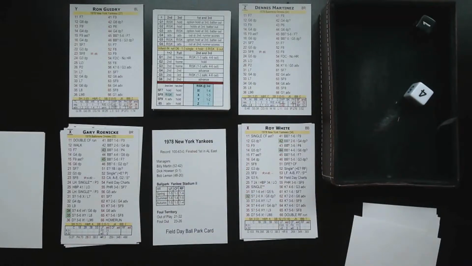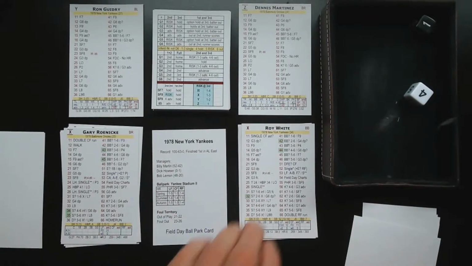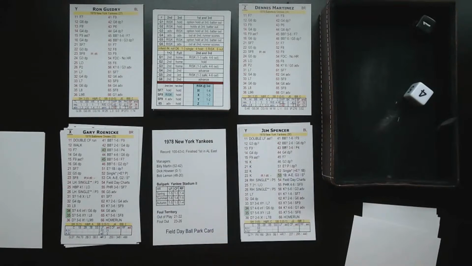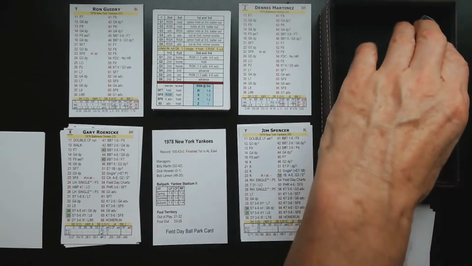Roy White, the batter, and it's going to be a sharp ground ball down to 3rd. DeCinces charges that, whips it to Murray, and the Yankees go down in order in the 6th. So we are through 6. New York 4, Baltimore 0.